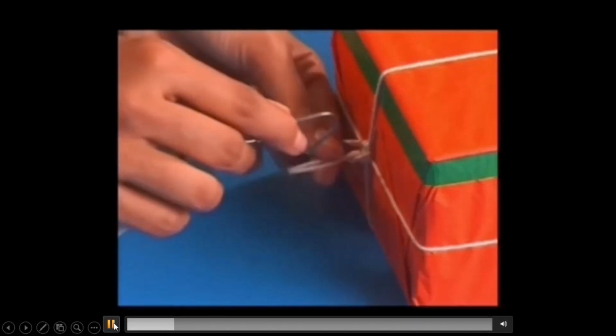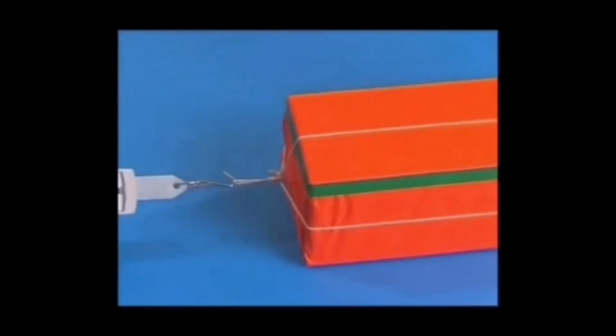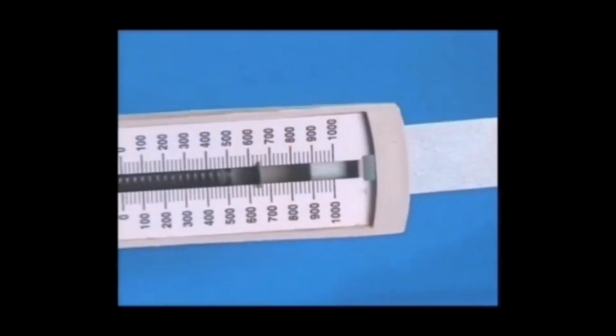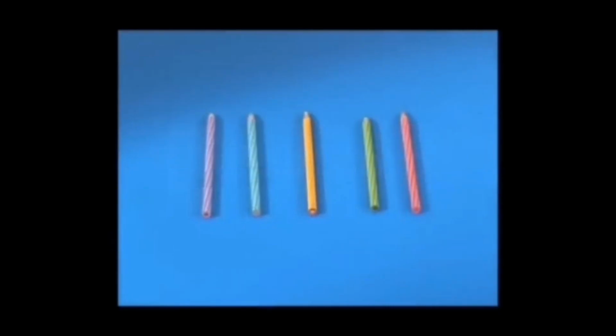Understand? Now if you pull this box with the help of a spring balance, see, this is the spring balance, the box is sliding. Now look at the reading on the spring balance, it's 800 Newton.